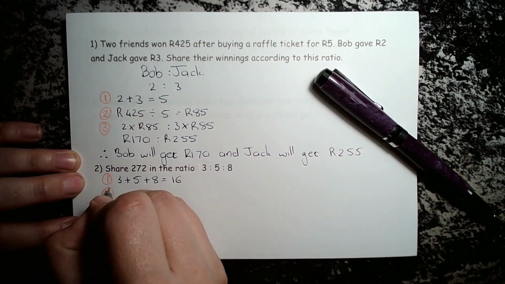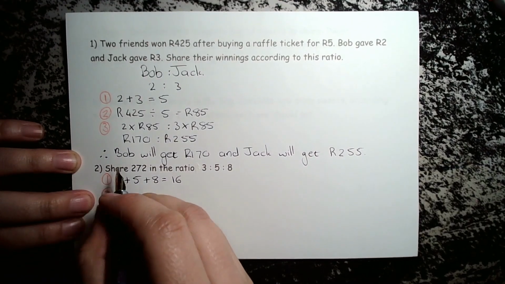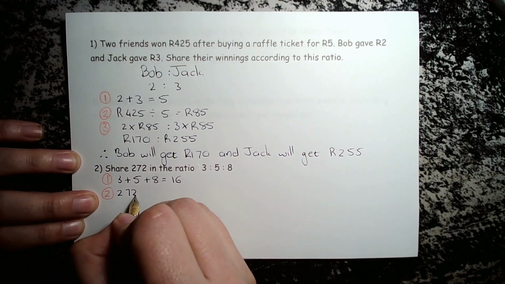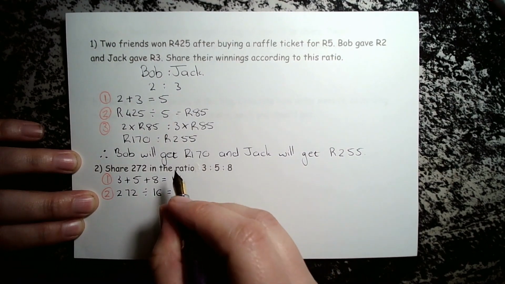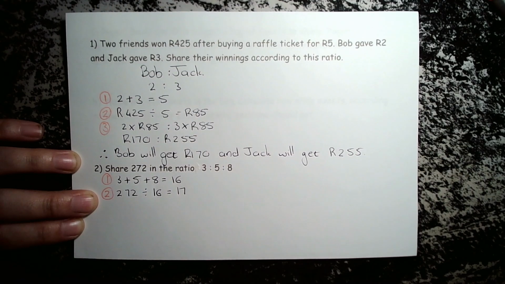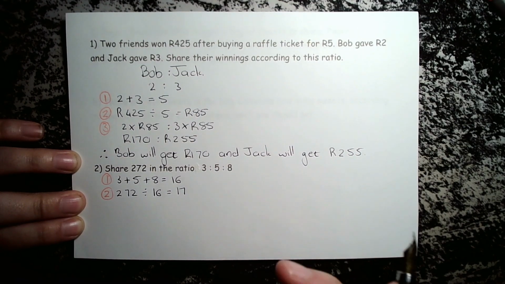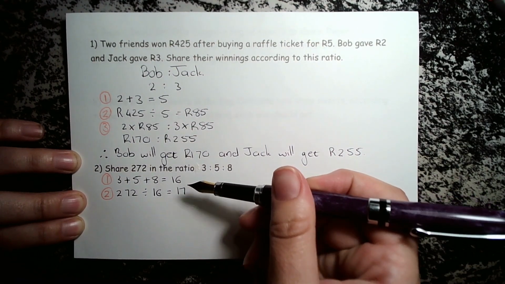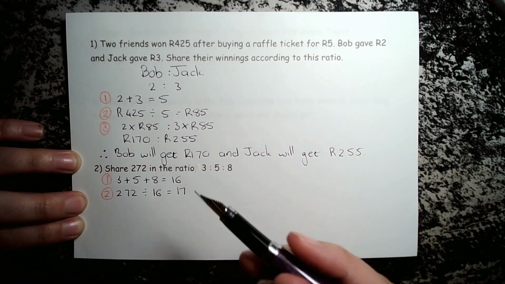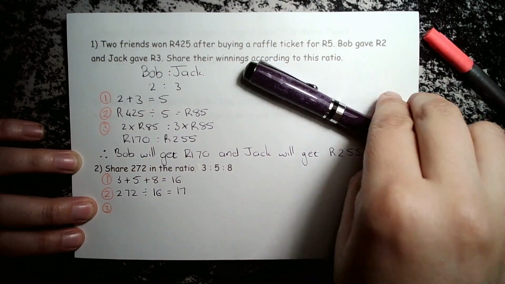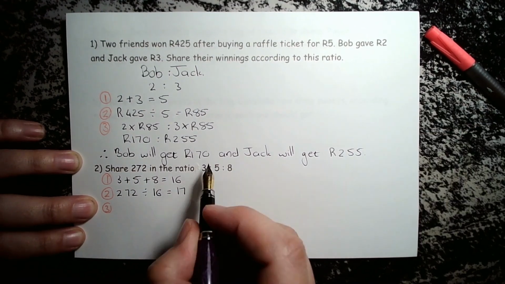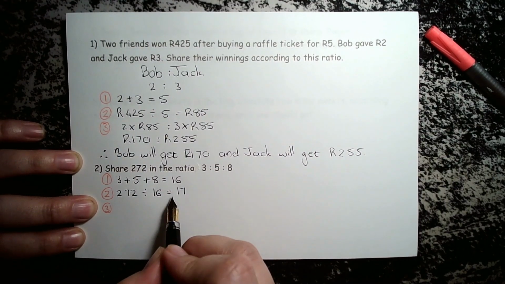Step 2. We take the amount given, 272, and we divide that by our sum, 16, and we get our quotient, which is 17. So each portion, of which there are 16 portions, is worth 17. Step 3. We take each portion and we multiply that by the quotient.